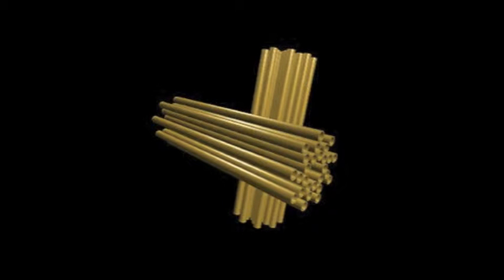There's a structure inside the cytoplasm called the centrosome, and the centrosome is made of these two structures, which are called centrioles. The centrioles lie at right angles to one another, and they're made of a lot of little tiny microtubules that run the length of each centriole. The drawing of the centriole is easier to recognize than the photograph.